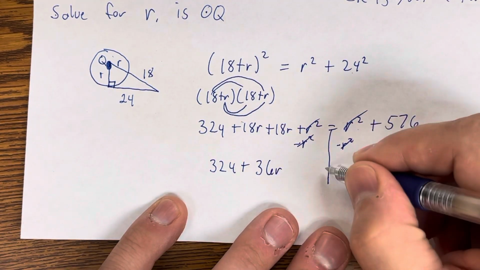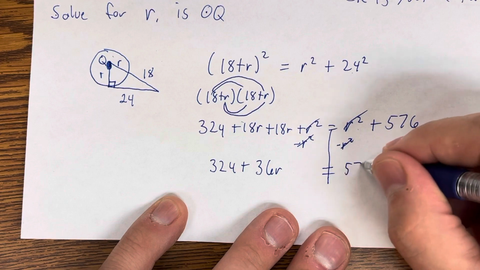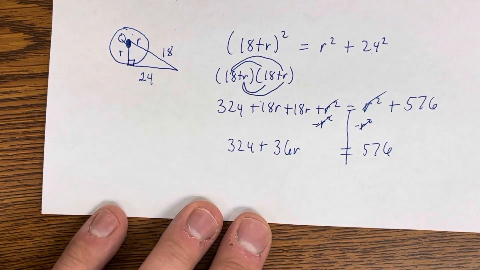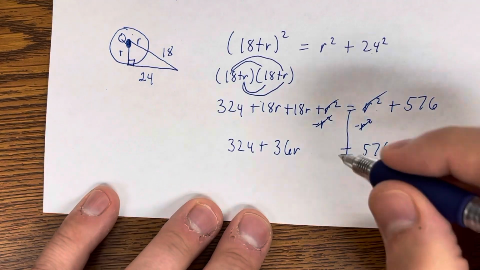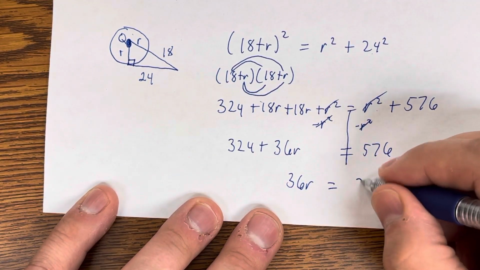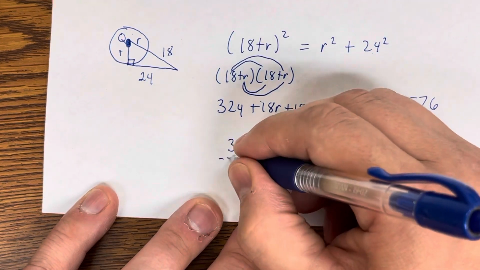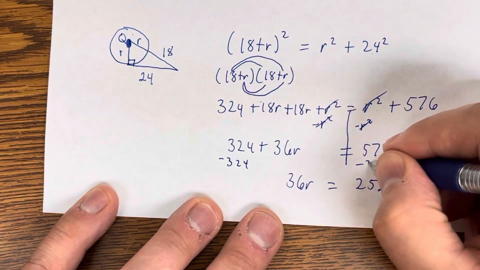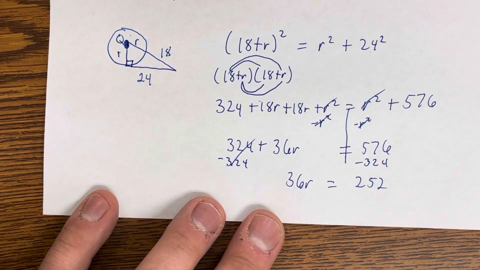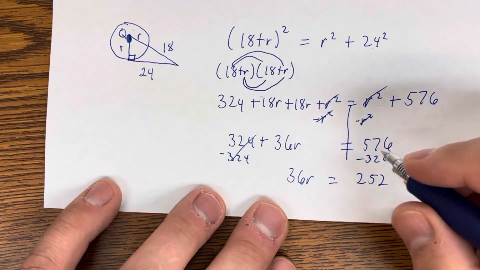36r, and that's equal to 576. And then from here I can subtract my 324 from both sides, and I get 36r equals 252. Subtracted 324 from both sides. And then we just have to divide, and r is equal to 7.